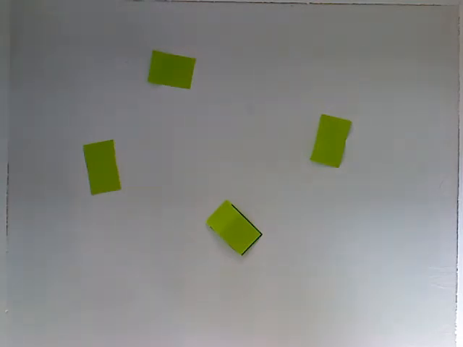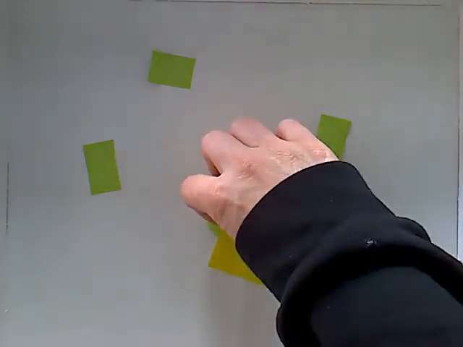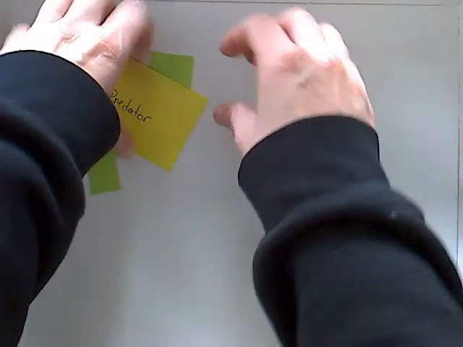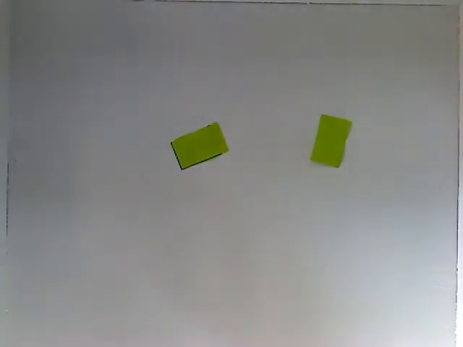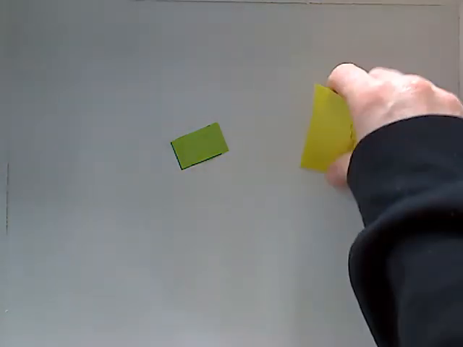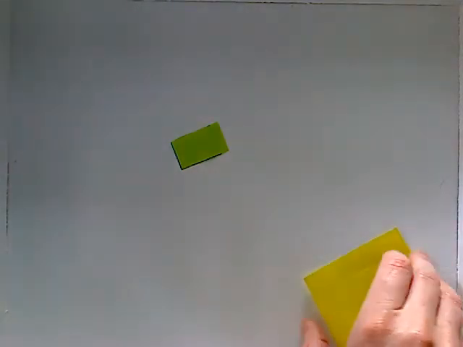So lynx number 1, lynx number 2. We got 2 there. So 3 hares were eaten. That means 1 is remaining, so we double that for the next generation. So we're going to have 2 hares, and we still have 2 lynxes that are hanging on. So now we have 1 lynx and 1 hare.